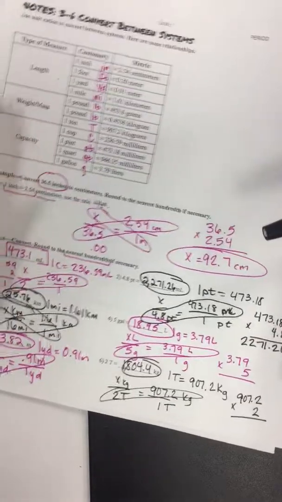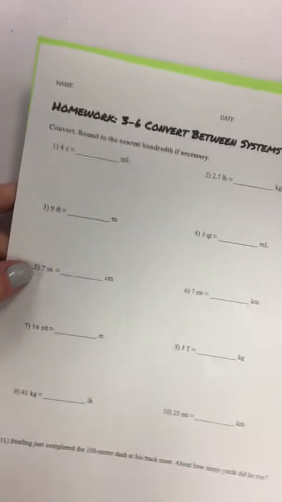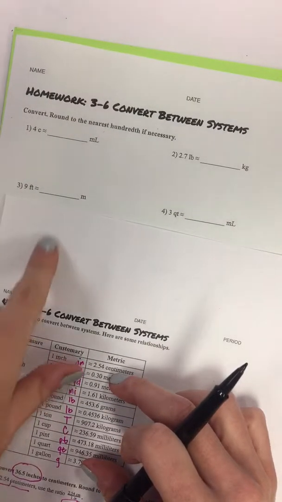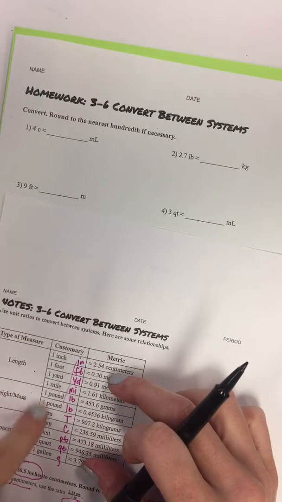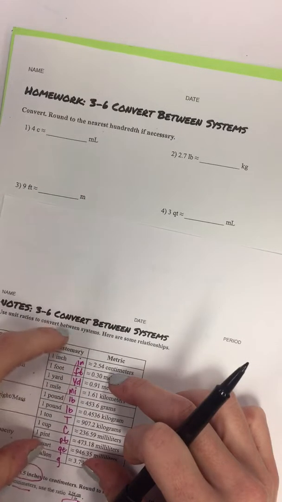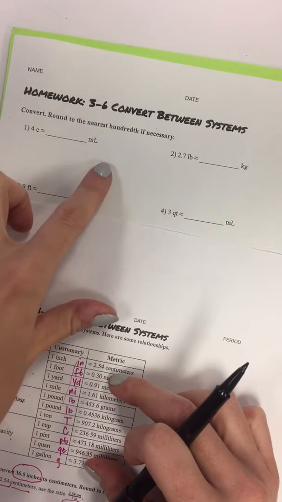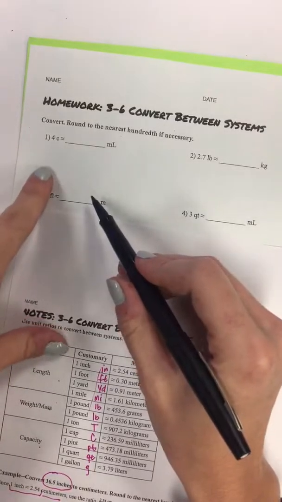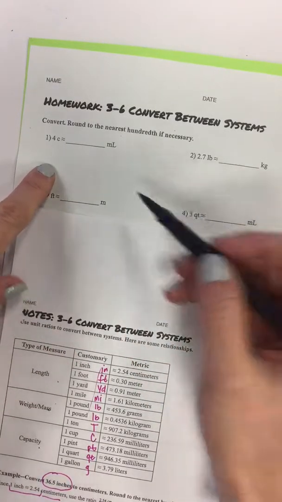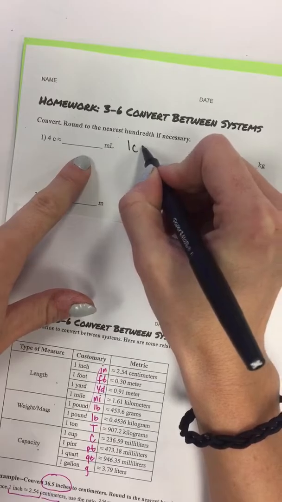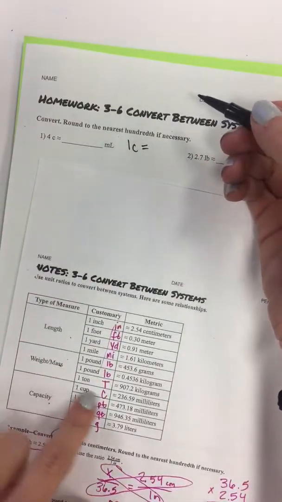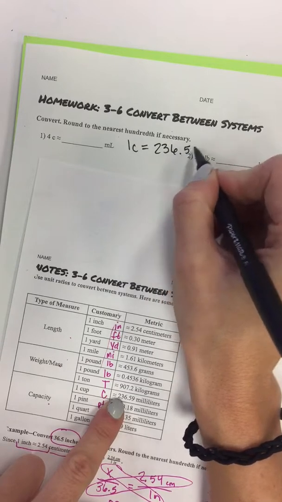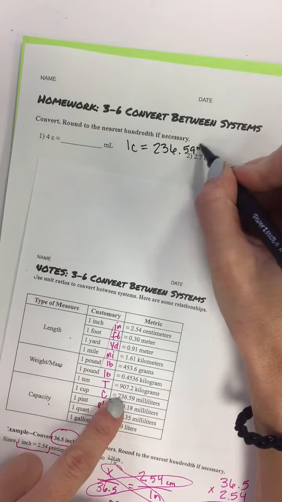When you finish with this page, you guys can go ahead and start on the homework page. You want to use this note page so you have the different conversions here. So you can look at this and you'll know how many milliliters are in how many cups. So number 1, I'll go through this one with you on your homework. 1 cup is equal to 236.59 milliliters.